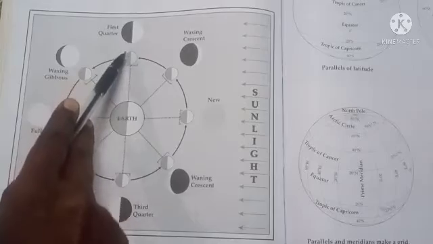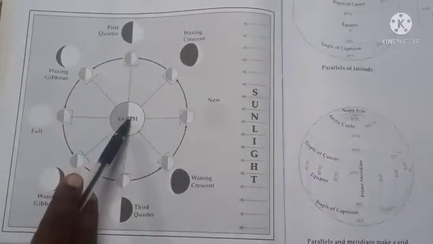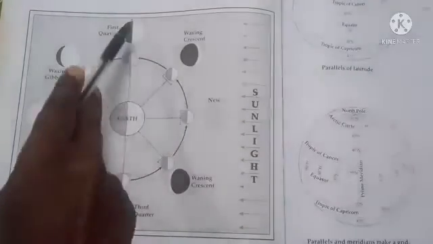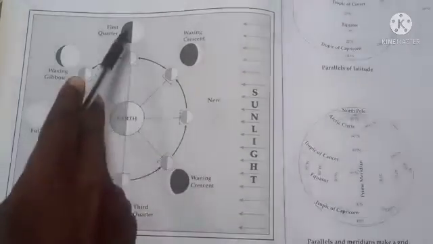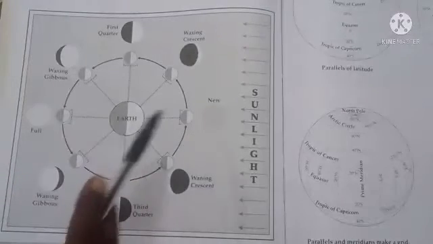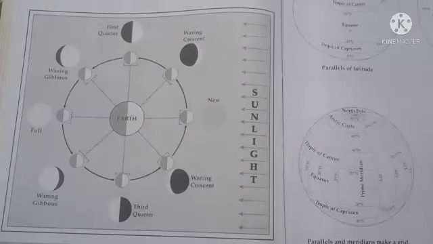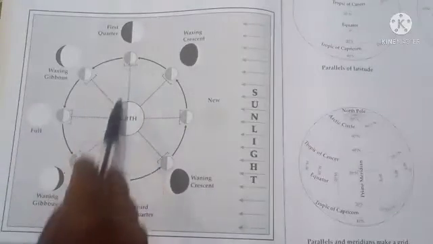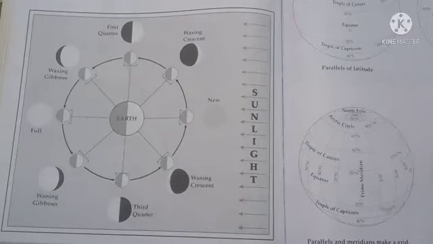So the first quarter you see here. You can see it is in a right angle. First quarter moon, earth and sun. So we see it is in right angles, and the tides are not so high as on spring tides. If it is in a right angle posture, the tides will not be high. It is called neap tide.